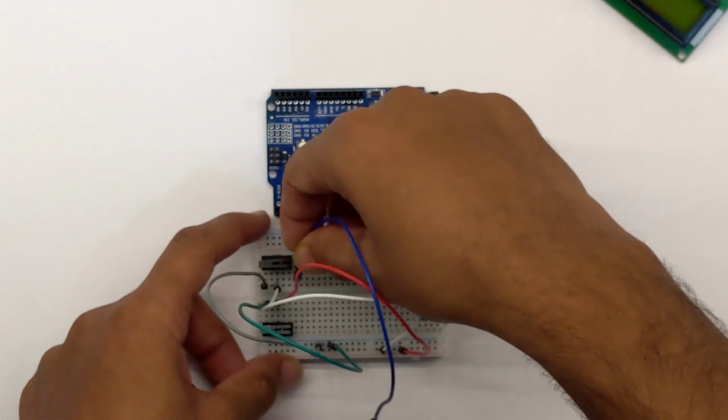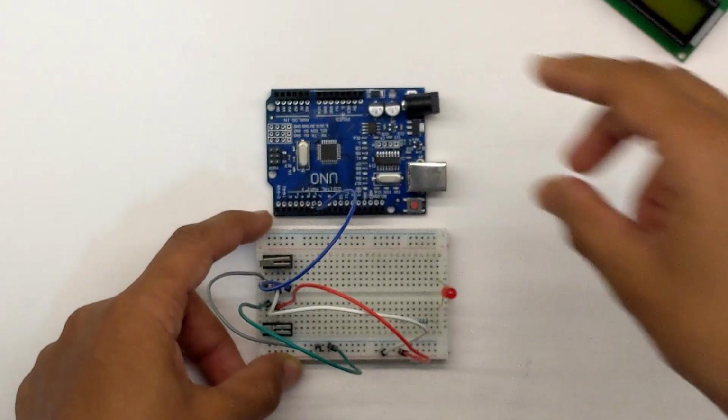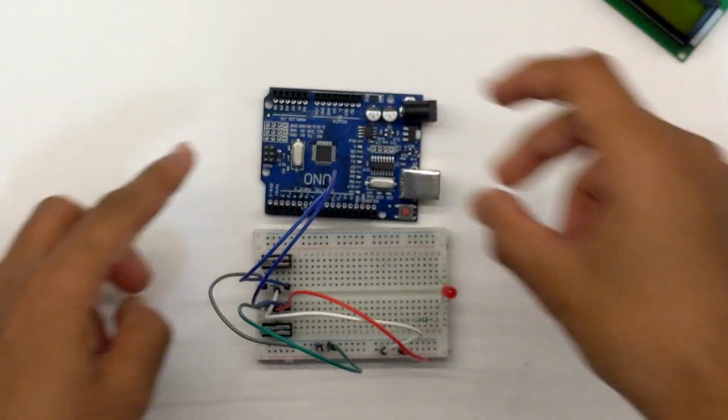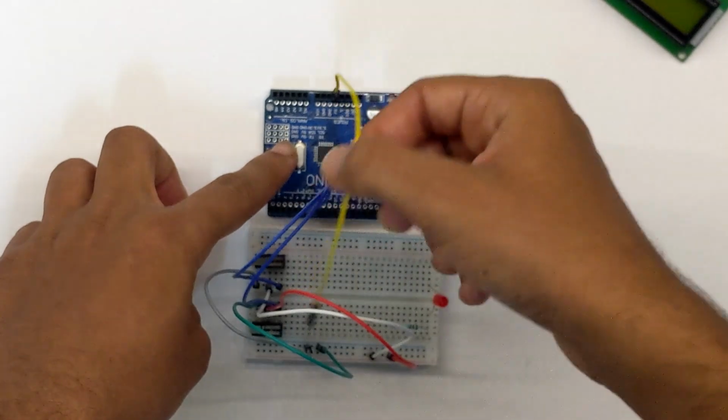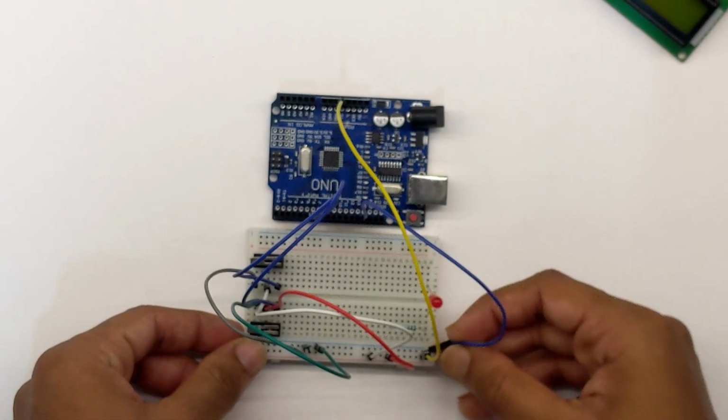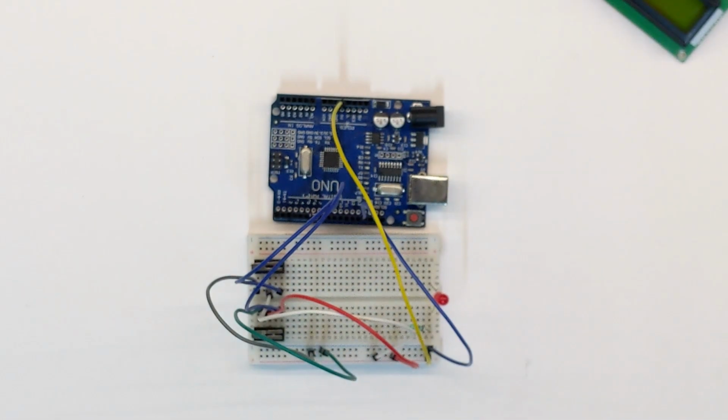Connect the digital output pin of the button used for dash to pin 6 on the Arduino. Connect the digital output pin of the other button to pin 7 on the Arduino. Now connect 5 volts from the Arduino to the VCC line of the breadboard. Finally, connect the ground from the Arduino to the ground line on the breadboard.